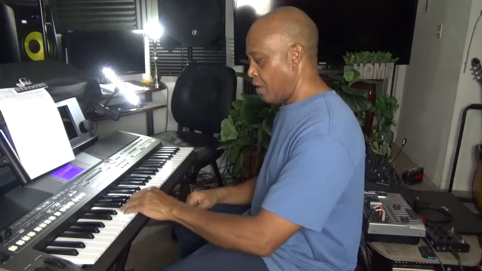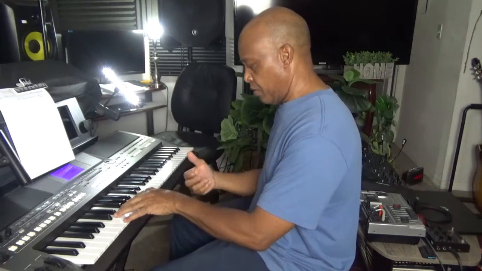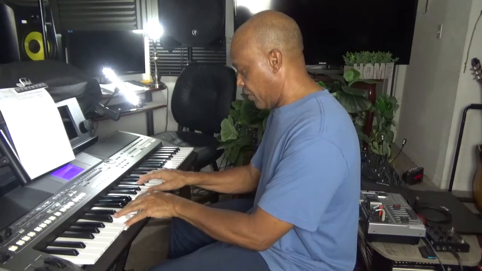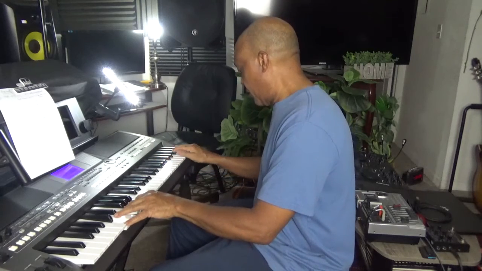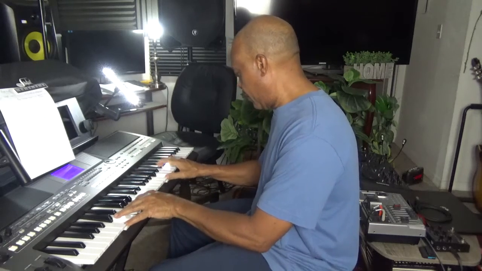Now, the next tension you have available to you when you play a major 6 chord is the sharp 11. In the case of C major 6, sharp 11 is F sharp. Tritone, okay?